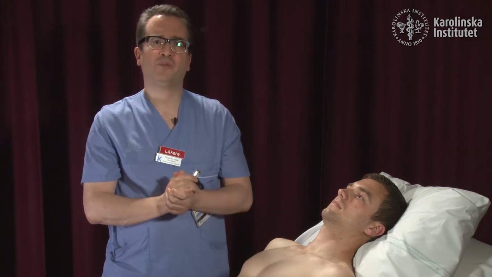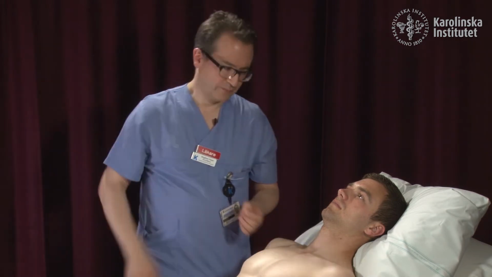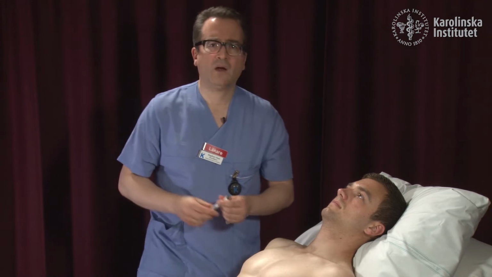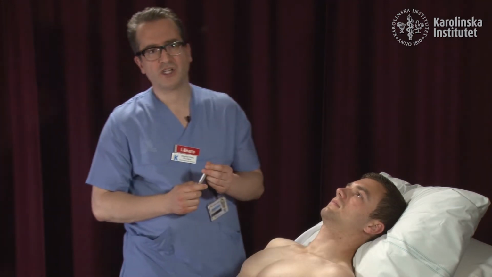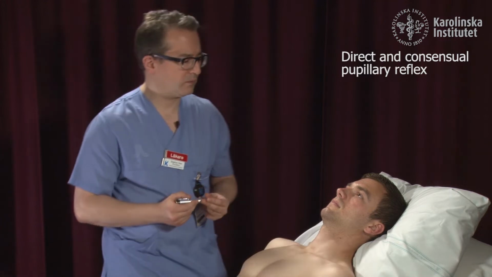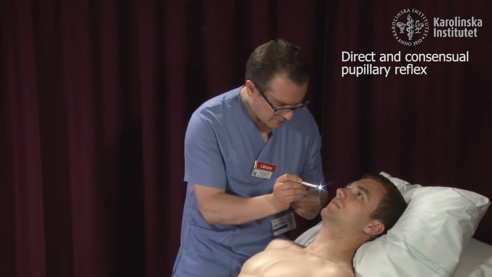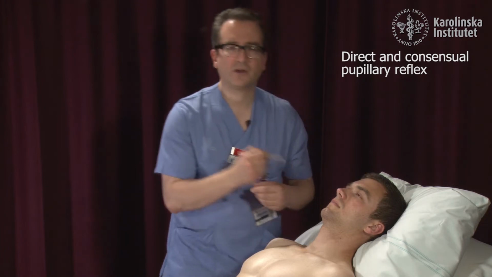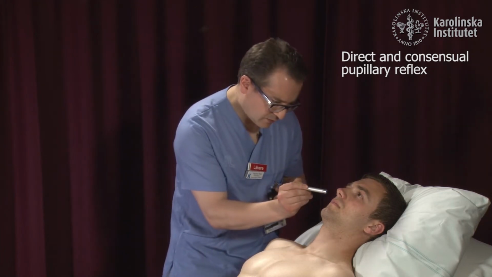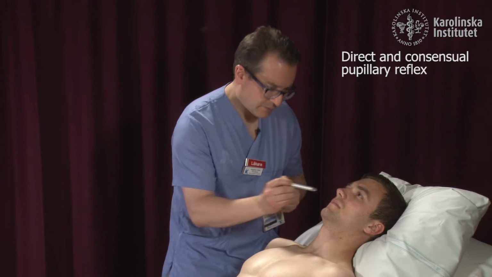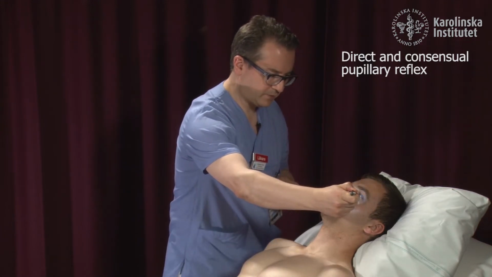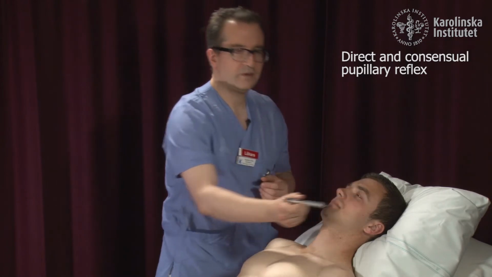Then we check the pupillary reaction to light. So we ask the patient, can you look at the wall? We are checking the direct reaction to light and the consensual reaction to light. So for the direct pupillary reaction, we will do it that way. It's a constriction, and I can check it on both sides. This is a direct reaction of the same eye to light.